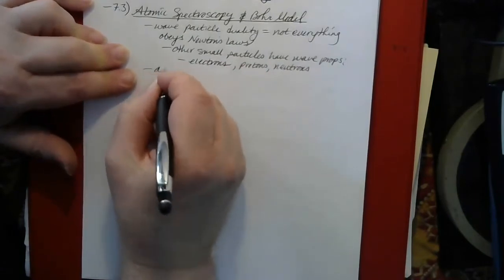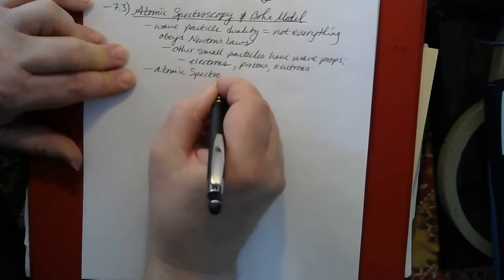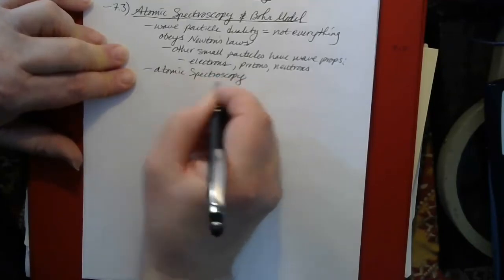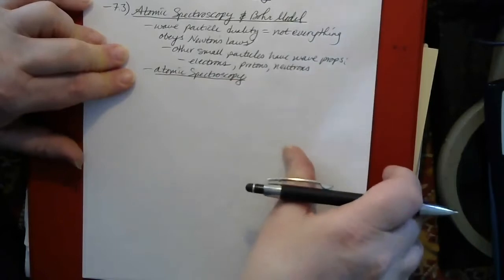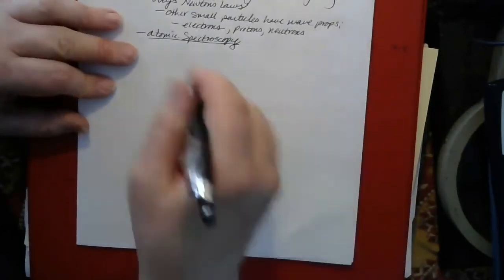And so atomic spectroscopy is the study of absorption and emission of electromagnetic radiation by atoms.